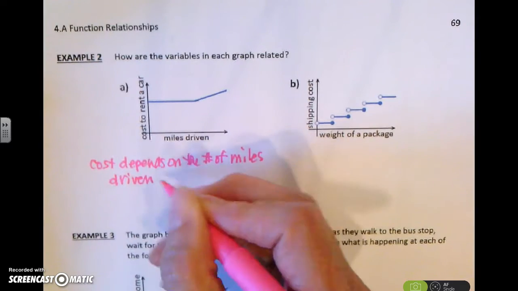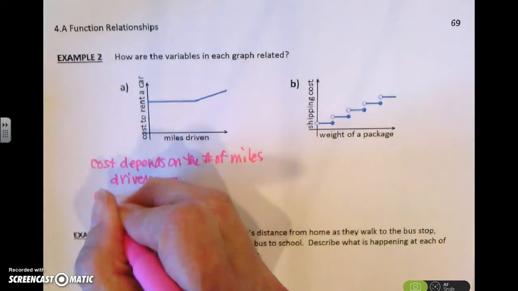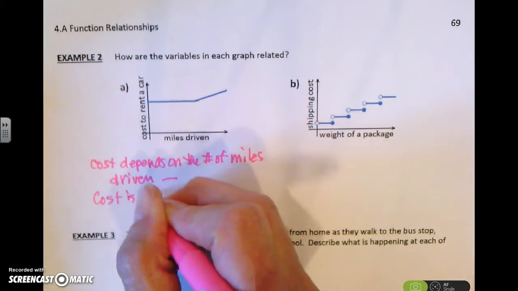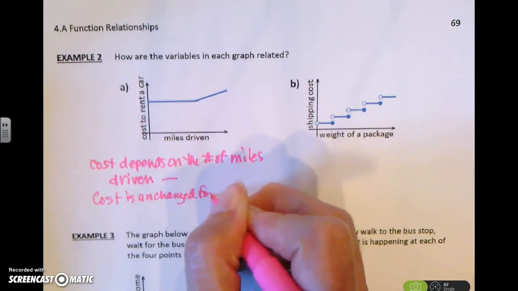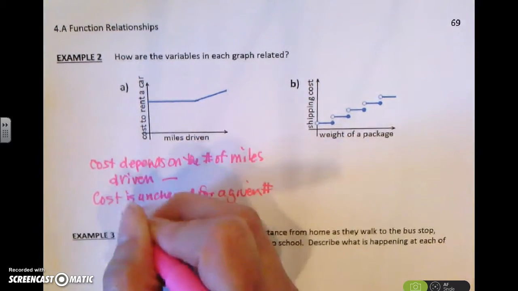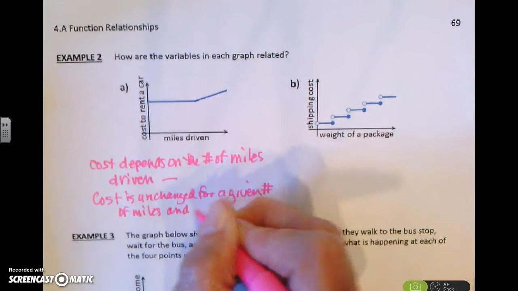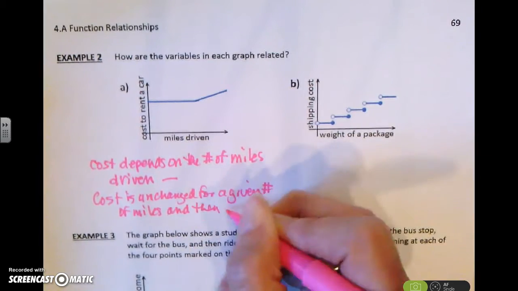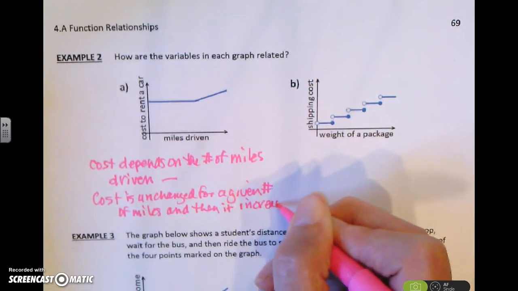And we can go even further and say that for the first section of miles, the cost doesn't change. So the cost is unchanged for a given number of miles. And then it increases, and the cost increases at a constant rate.